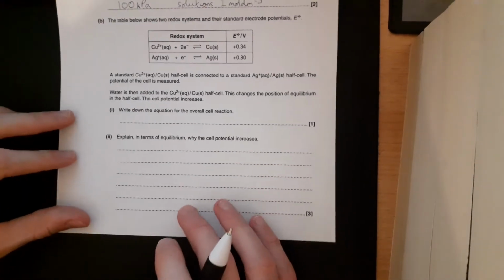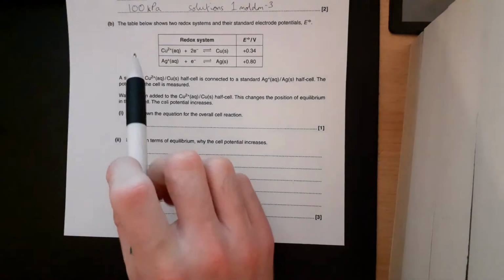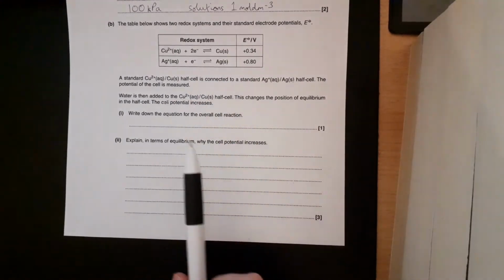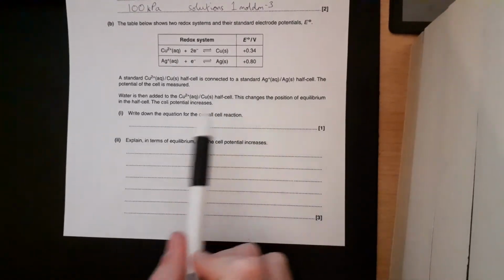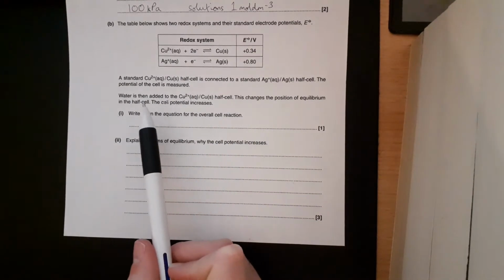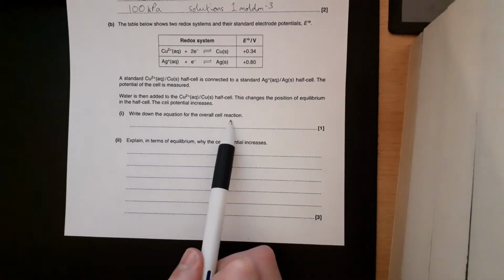Part B here is a bit less straightforward. This is one that's definitely worth thinking about. This is showing you, again, 2 redox systems: a copper half cell and a silver half cell. We've got their electrode potentials, and the measured cell potential; we'll talk about this in a minute. Write down the equation for the overall cell reaction.